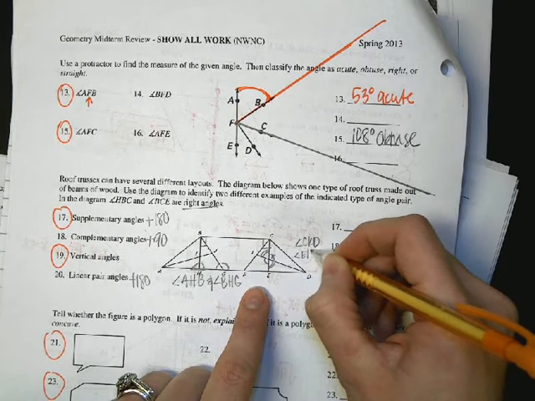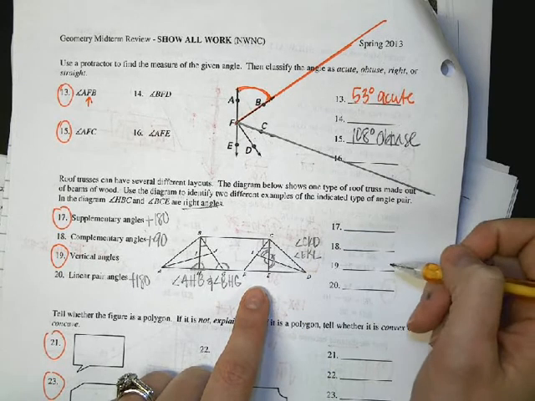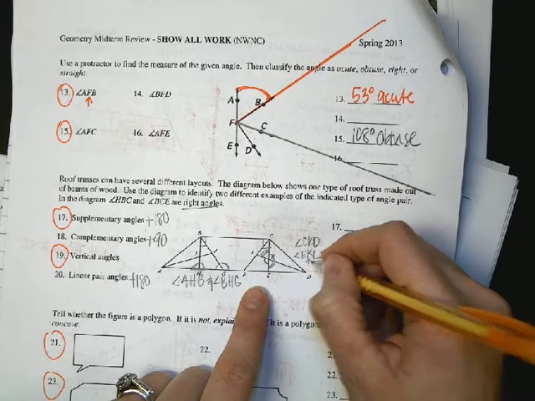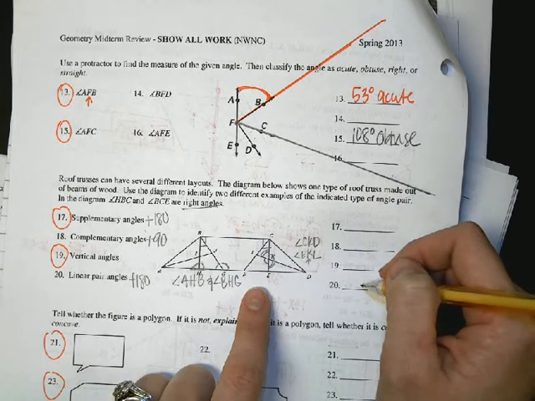Like I said earlier, you could have a lot of different answers for these two, and even 18 and 20, you can have a lot of answers for those two.